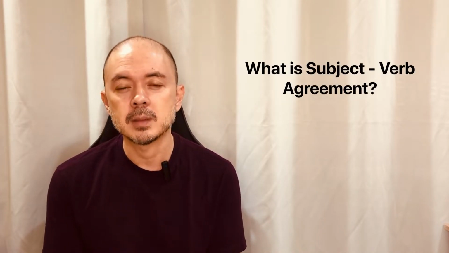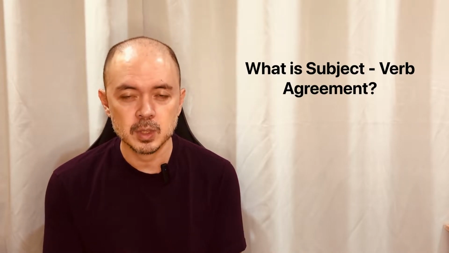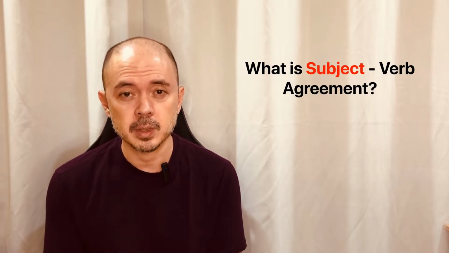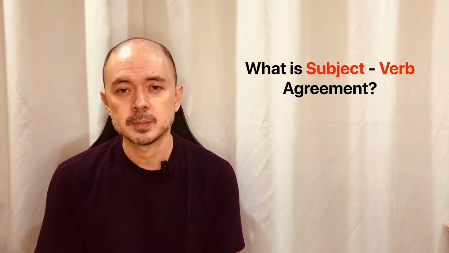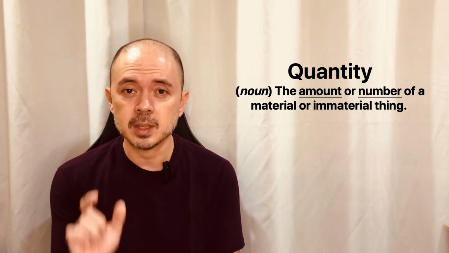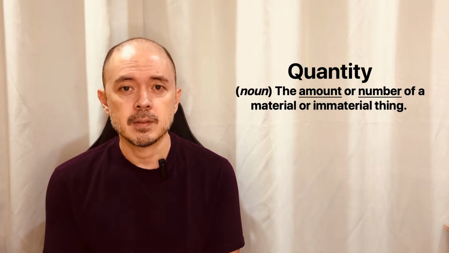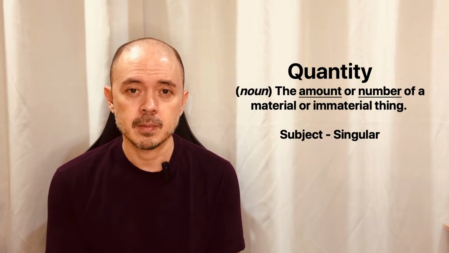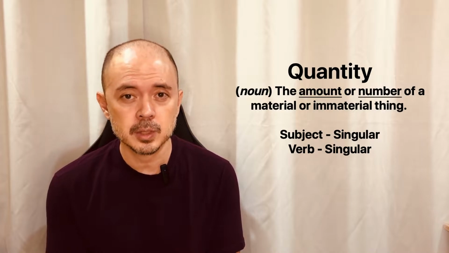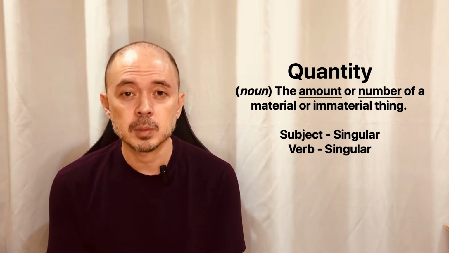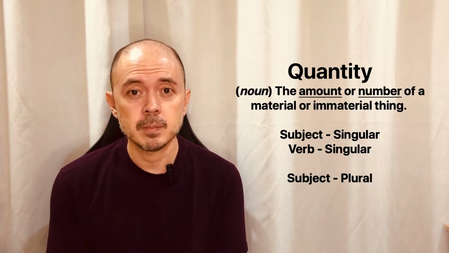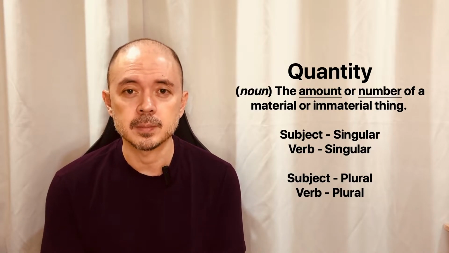Subject-verb agreement simply means that the subject in a sentence must agree with the verb in that sentence. In the English language in particular, subject-verb agreement really is about quantity. So that's the key word, quantity, meaning the number of, right? So if the subject is singular, then the verb must be singular too. If the subject is plural, then the verb must be in its plural form too.